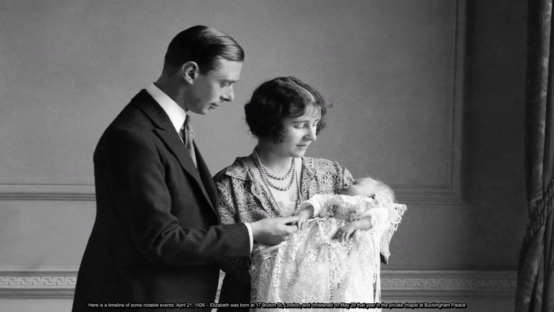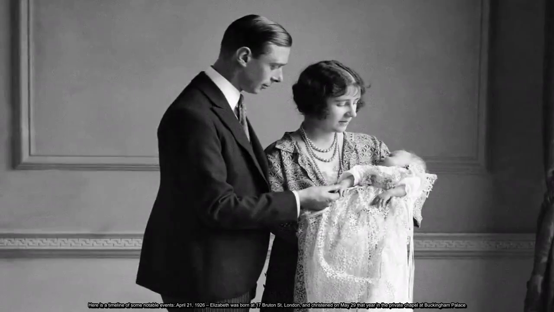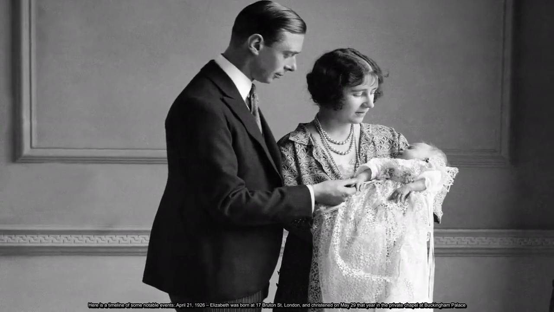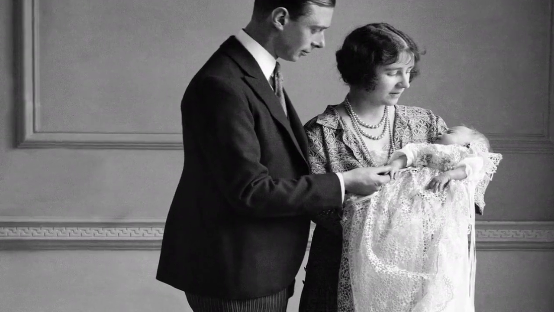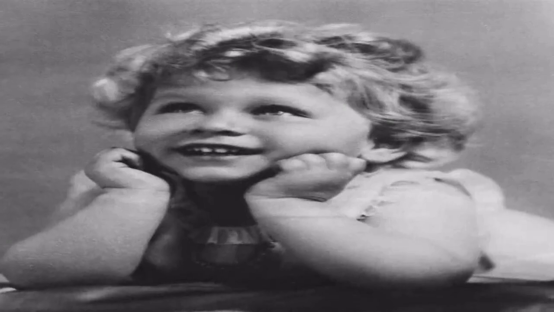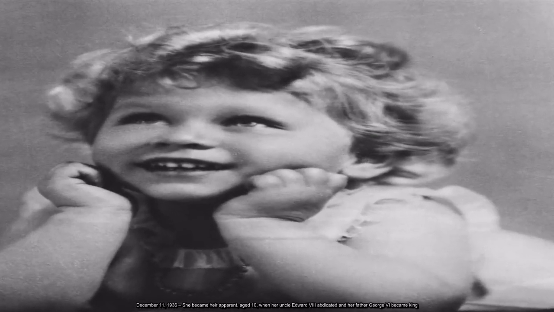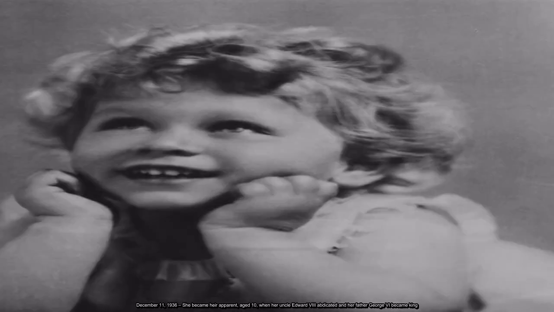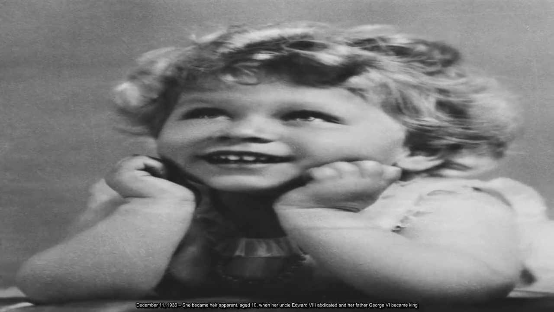April 21, 1926: Elizabeth was born at 17 Bruton Street, London, and christened on May 29 that year in the private chapel at Buckingham Palace. December 11, 1936: she became heir apparent, aged 10, when her uncle Edward VIII abdicated and her father George VI became king.